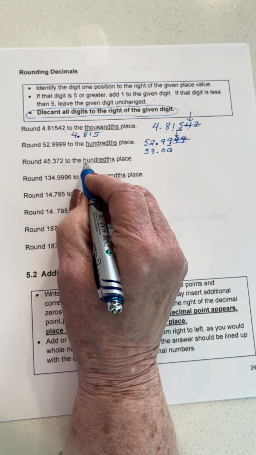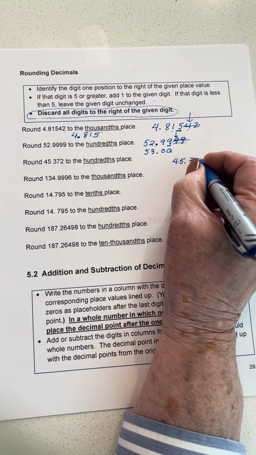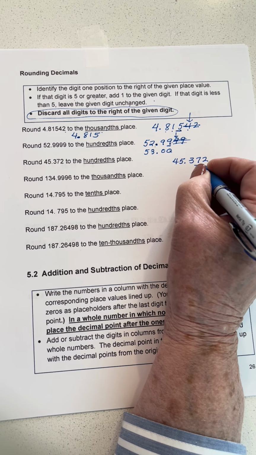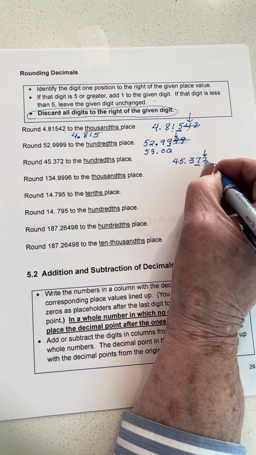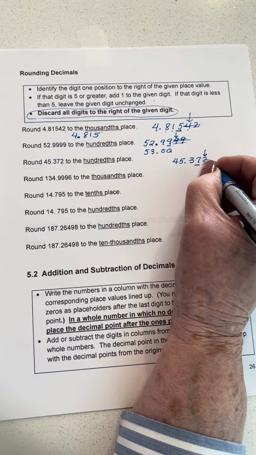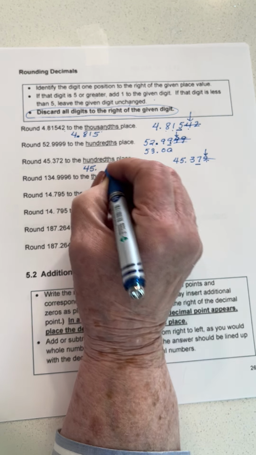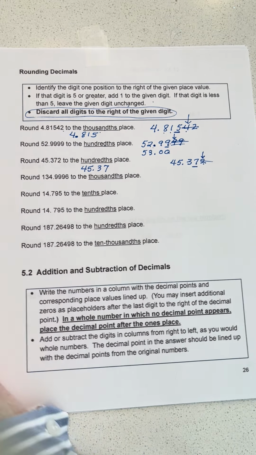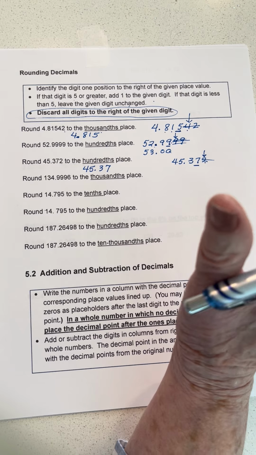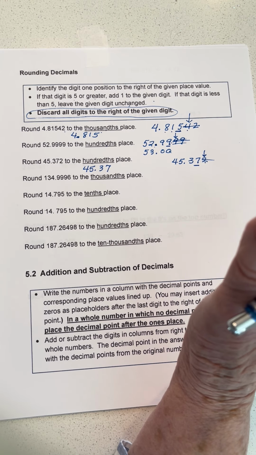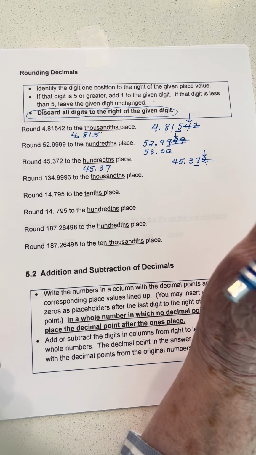We're going to round this number to the nearest hundredths place. 45 and 372 thousandths. We're going to round to the hundredths place. Tenths, hundredths. And we're going to look at our neighbor, and it is less than 5. So we're dropping it off. 45 and 37 hundredths. We don't want any zeros on the end. That would show that that number is accurate to, in this case, the thousandths place, and that's not what they're asking us to do.